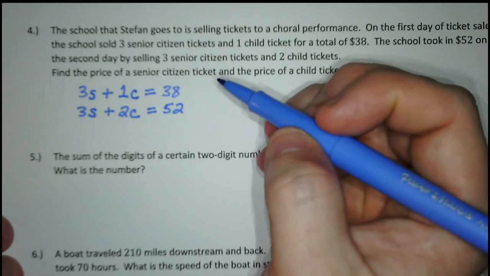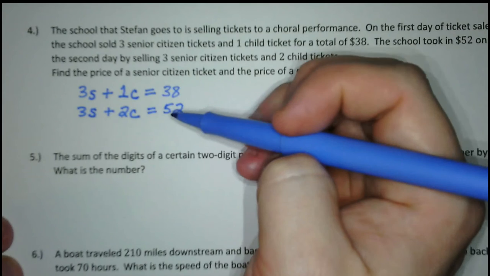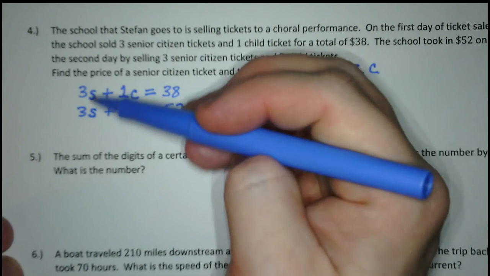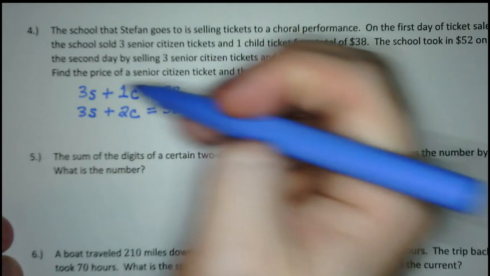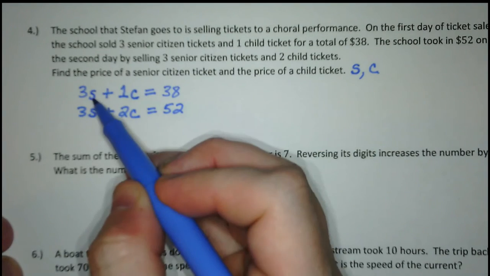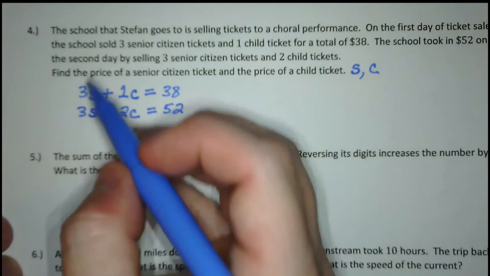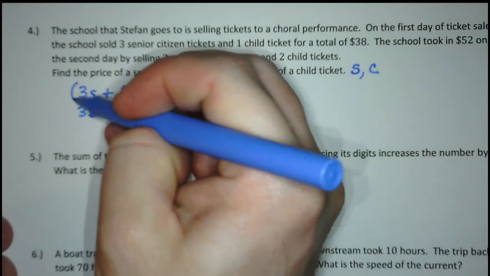Once again, I'm going to choose elimination method. But remember, you need opposites. I don't have perfect opposites right now. The S's are not opposites. The C's are not opposites. But maybe I can make the S's opposite. Like 3S and 3S, if only one of them was a negative 3S, well, I can make that happen.